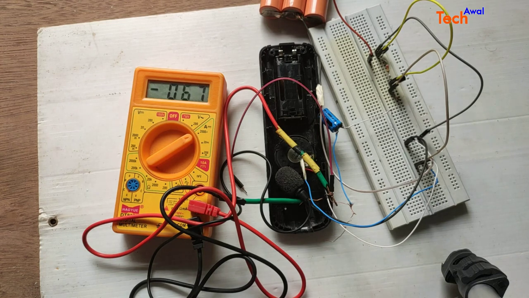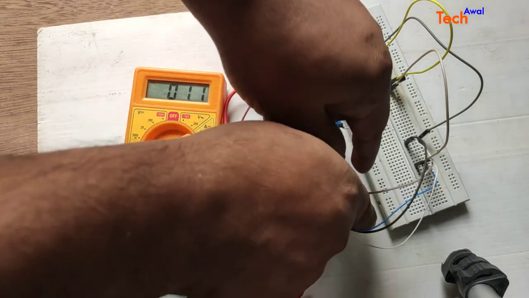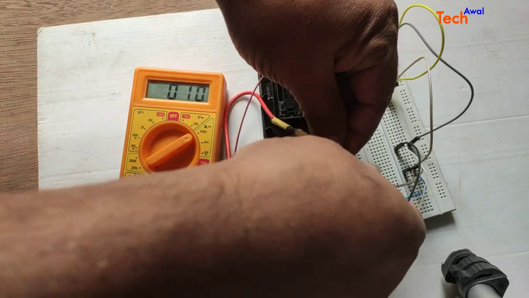Minus 92. Okay, so around minus 34, 32 it goes. Okay, now it's time to measure the VB. So we will release it.